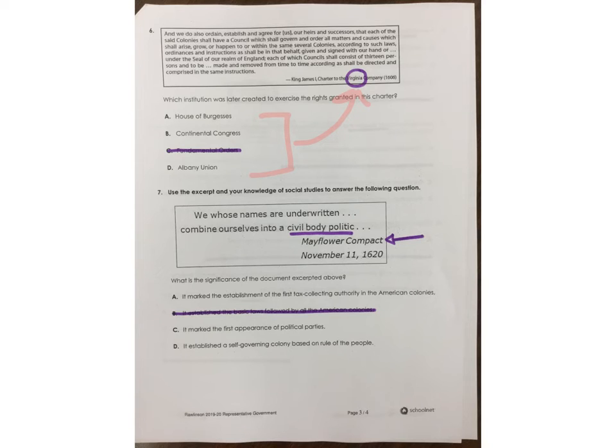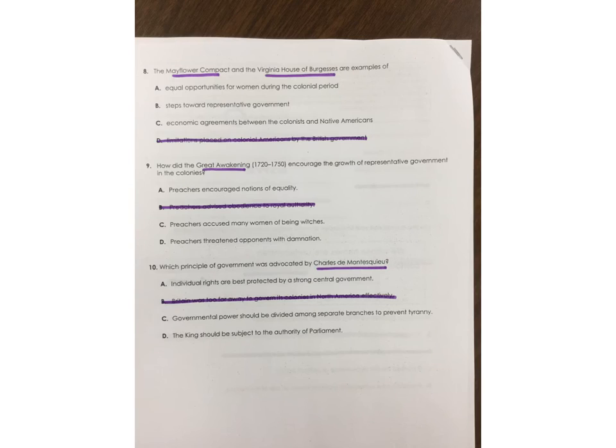A. It marked the establishment of the first tax-collecting authority in the American colonies. C. It marked the first appearance of political parties. Or D. It established a governing colony based on rule of the people. Last page, you guys, you made it.